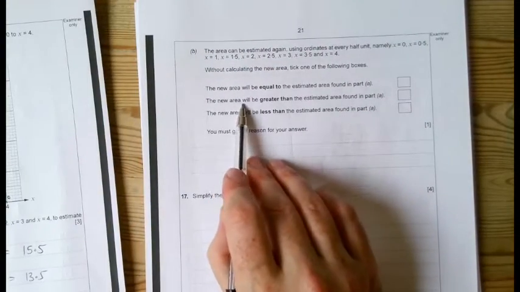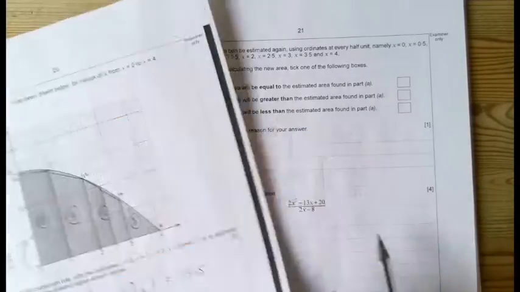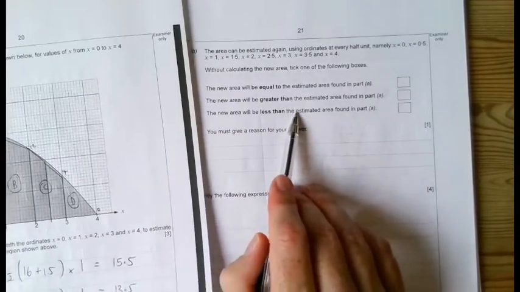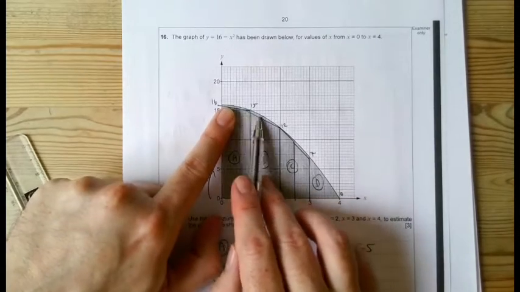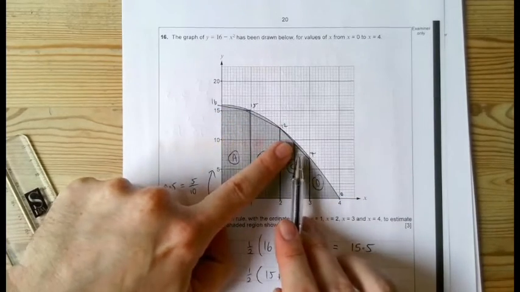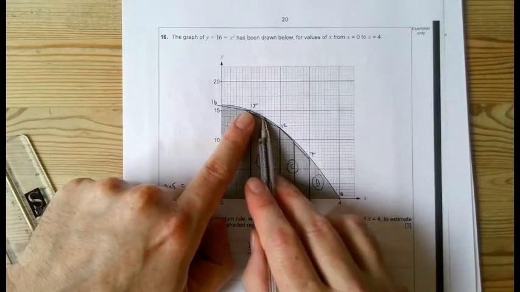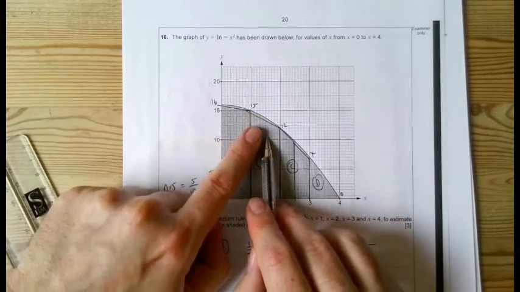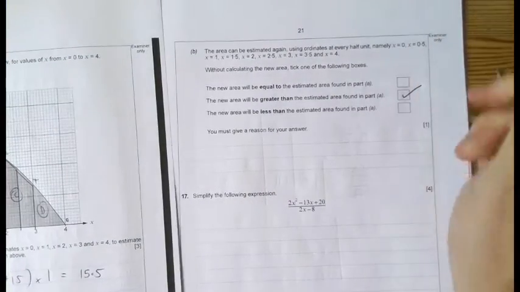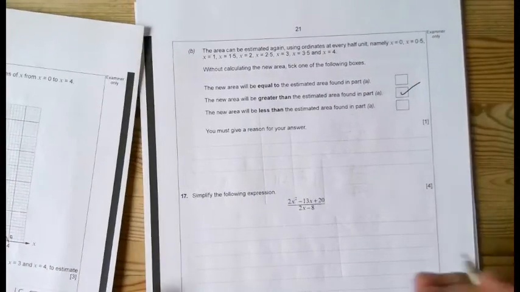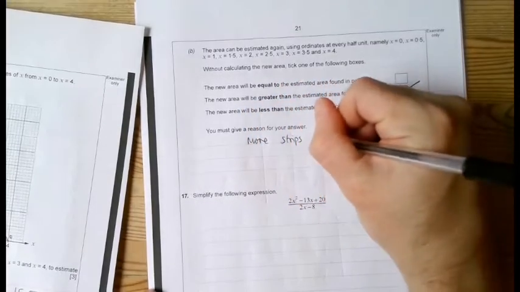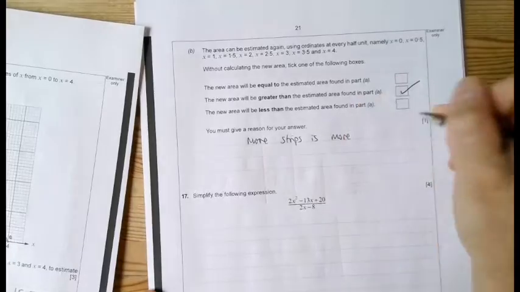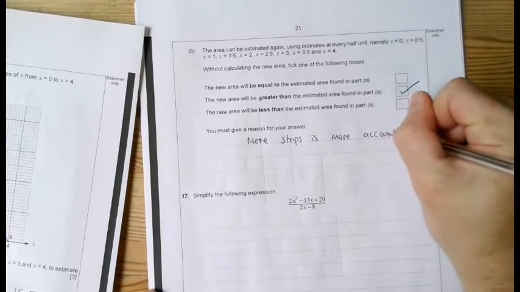So the area, now, it's not said whether it is more accurate or less accurate. When I do this current area, can you see that I'm underneath the graph every time? So if I cut it into more strips, I'm going to get more accurate. I'm going to get closer to that area, which I underestimated to begin with. So this area will be greater because it will be more like the real thing. Give a reason for your answer. Let's just say more strips is more accurate. Okay, so only 1 mark. That's all I need to put there.